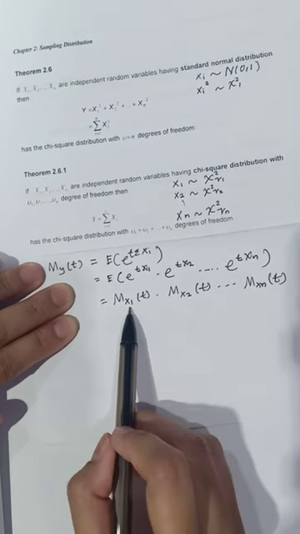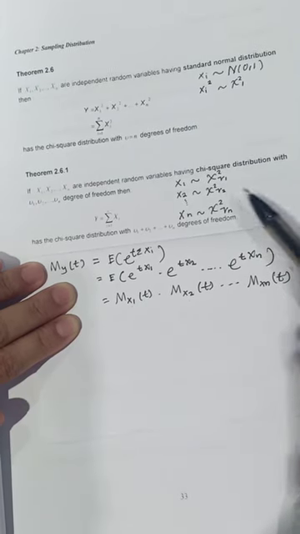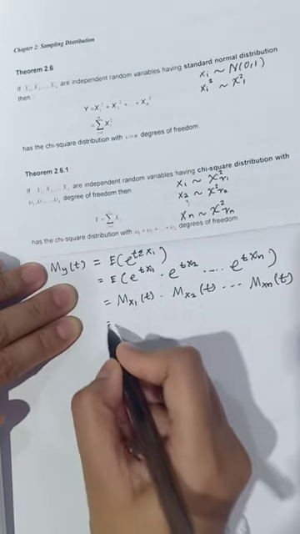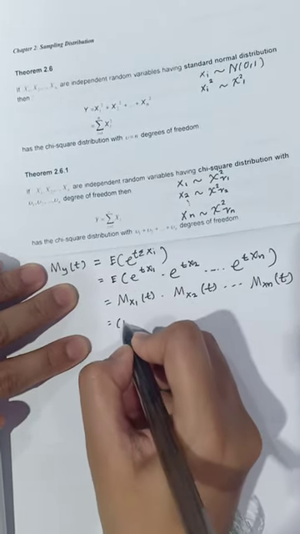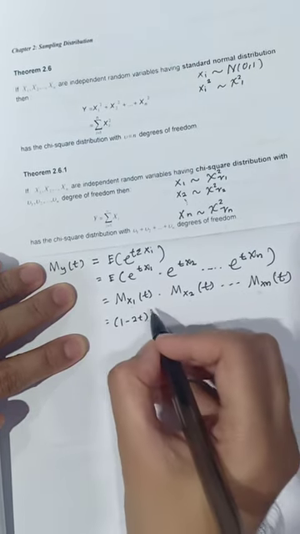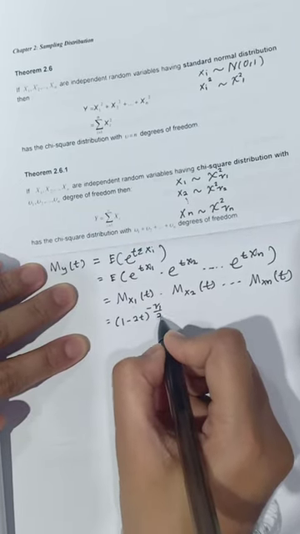We know that X1, X2 until Xn have chi-square distributions with different degrees of freedom. So MX1(t) will be the MGF for chi-square with parameter nu1, so it will be (1 minus 2t) to the power of negative nu1 divided by 2.